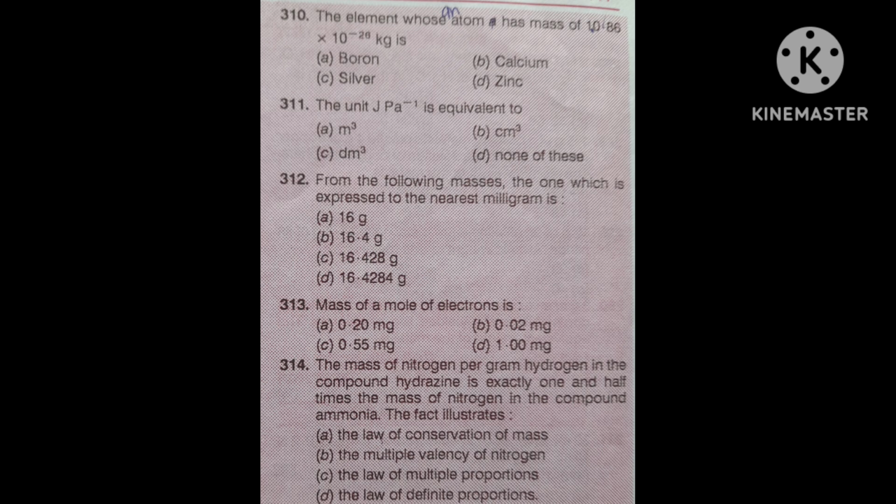Now I am giving the explanation. Ratio of masses of nitrogen per gram of hydrogen in the hydrogen and ammonia, just to compare, that is 1.5 is to 1.